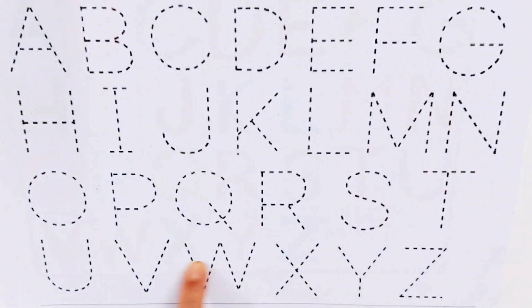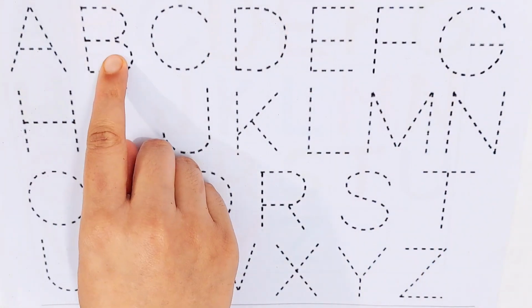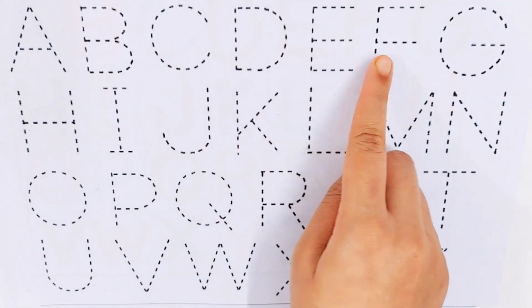Today we are trying to learn some alphabets. A, B, C, D, E, F, G.